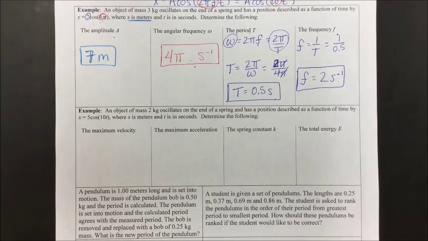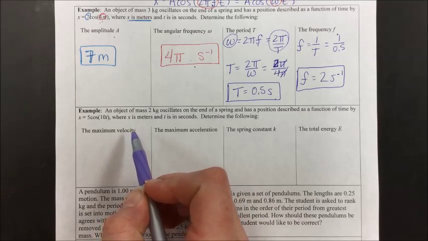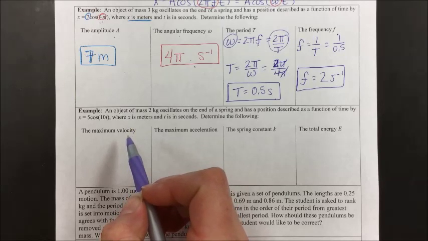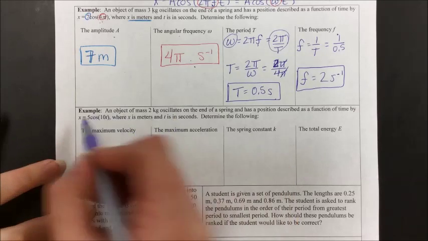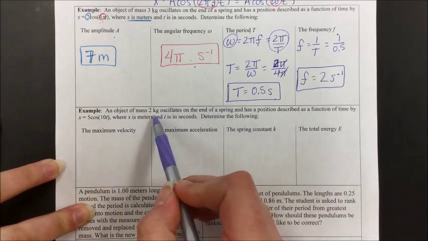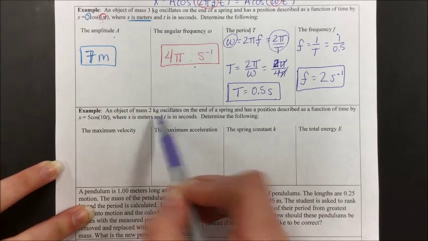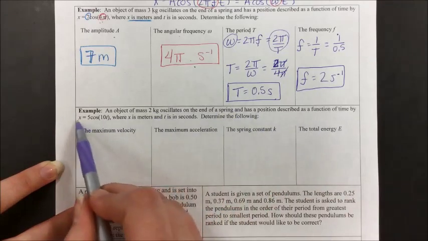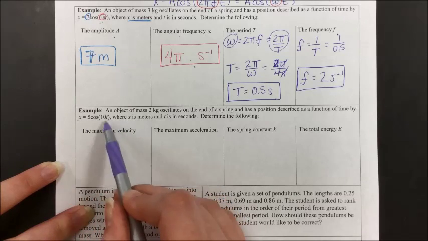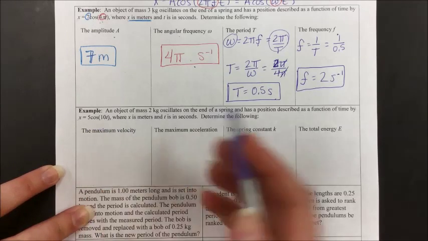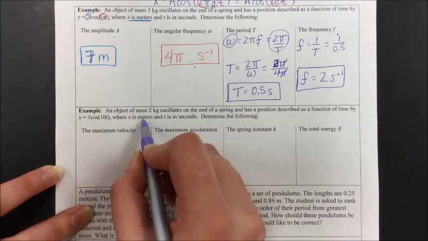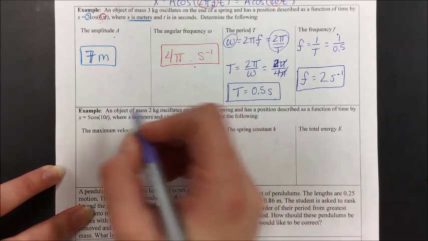For this next part, we're going to actually have some new equations that I haven't actually given you yet. And they're not equations that I need you to know or to memorize, but you need to be exposed to them. So we're going to have the same thing again with our formula. We have a 2 kilogram mass, spring going back and forth. Have our formula for our position. This time there's no pi, we just have numbers. And so we have x and t's and seconds, all the same stuff.